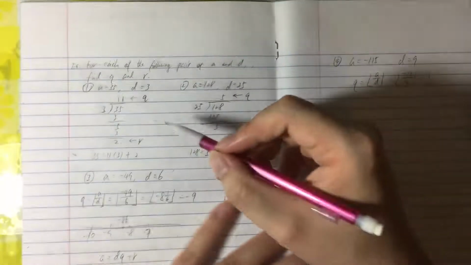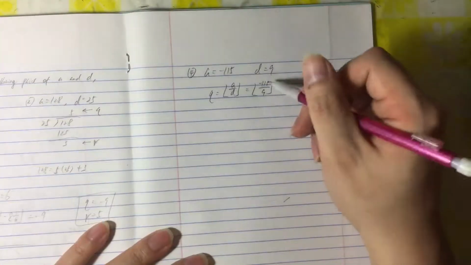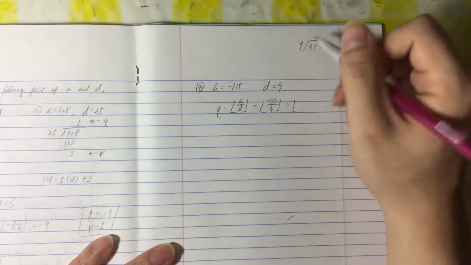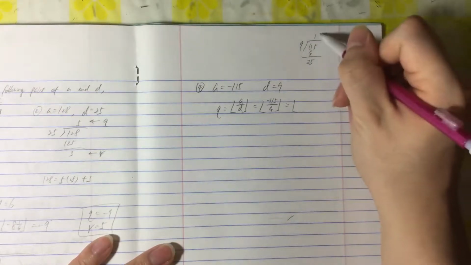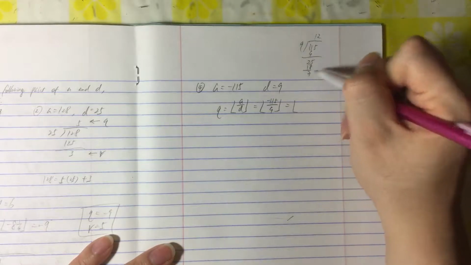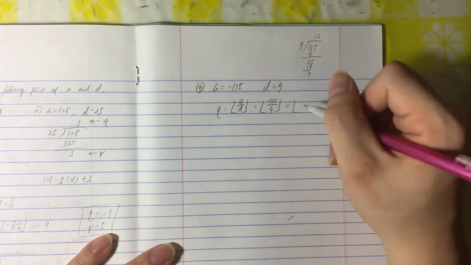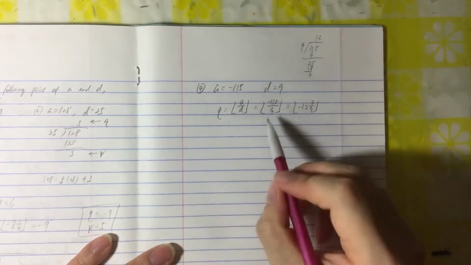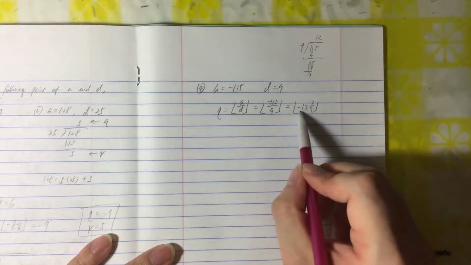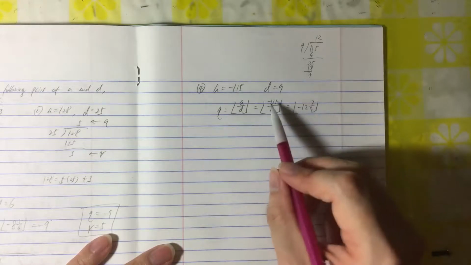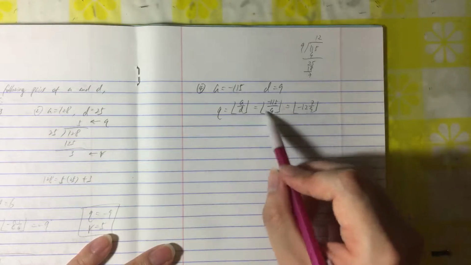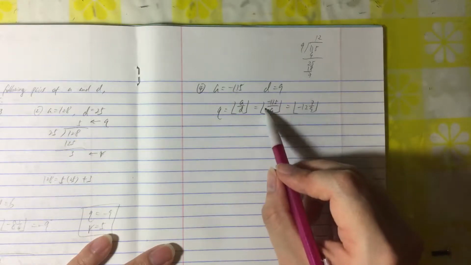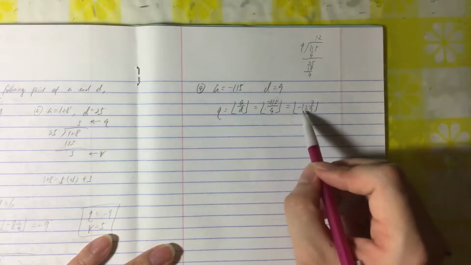We cannot use long division for negative numbers. So for negative 115 over 9, we can divide the positive numbers, 115 divided by 9. Negative 115 over 9 can be rewritten as negative 12 and 7 over 9. I put the negative sign in the front, then simplify this improper fraction, and I get 12 and 7 over 9.